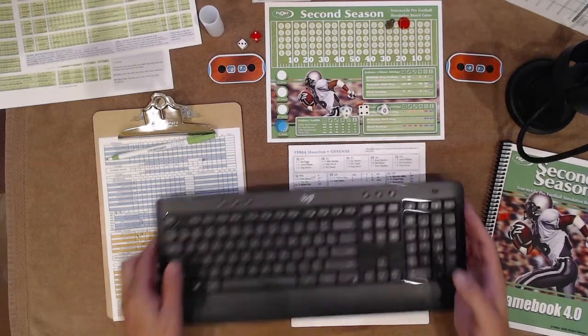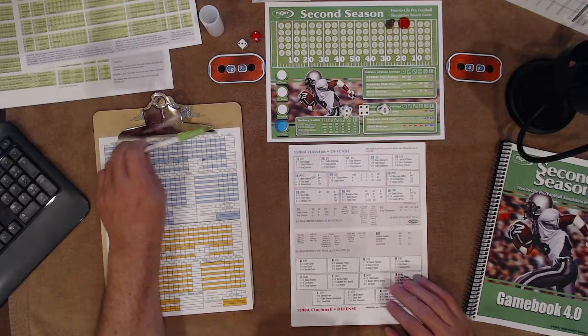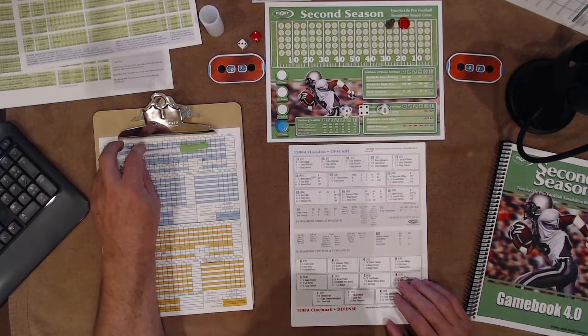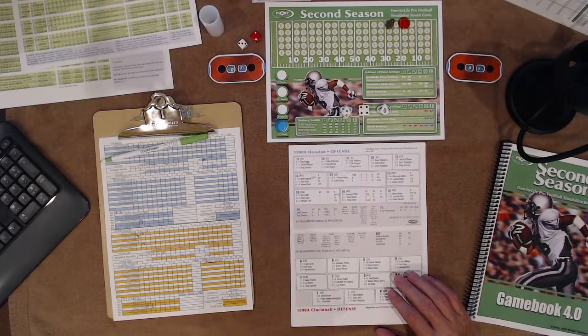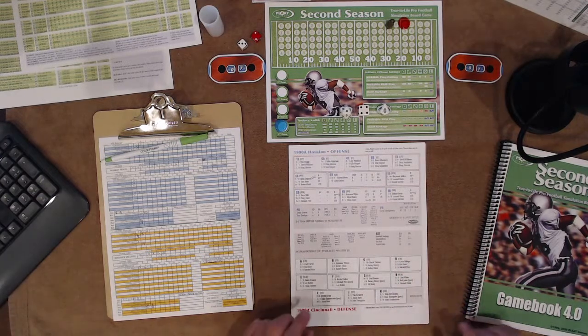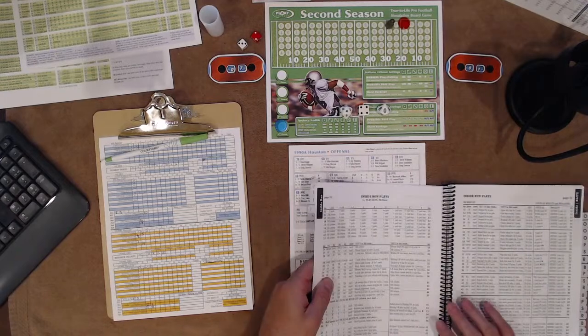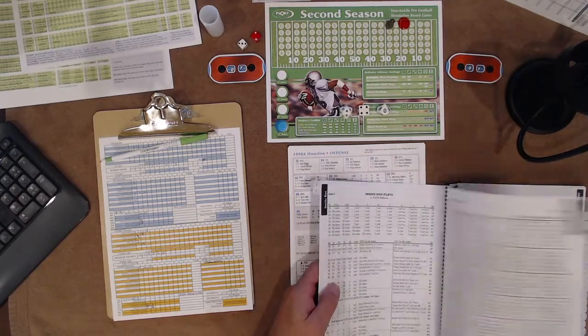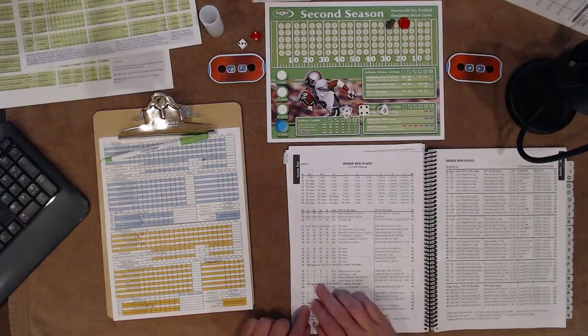All right, so back to what we were doing now. Houston's got the ball, first down and 10 from their own 20, 4:40 to go in the first quarter. Let's see what play is called. It is an inside run versus safe. An inside run. There we go. Inside run versus safe, and they rolled a 45.